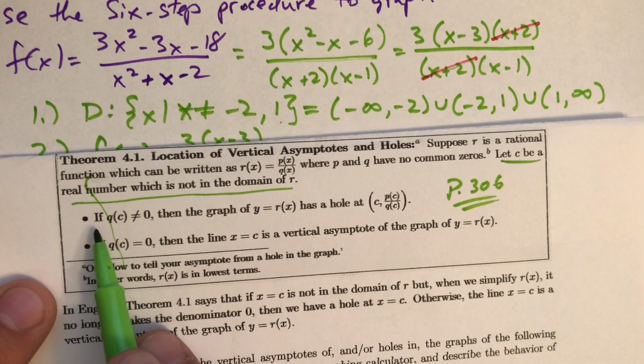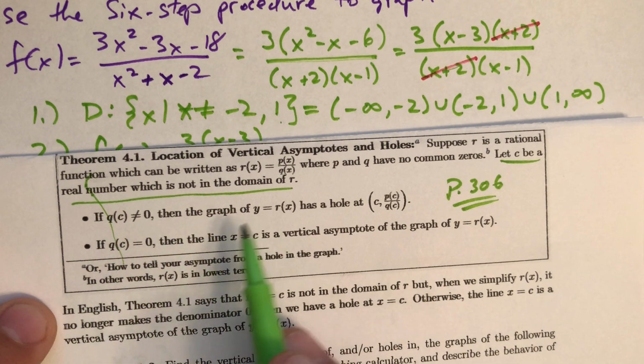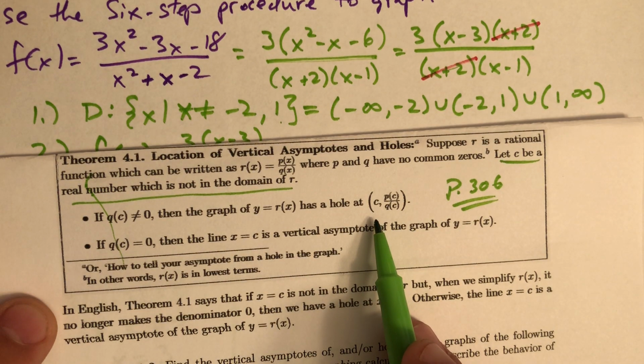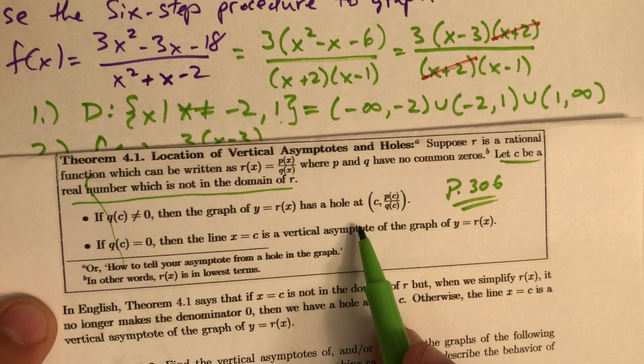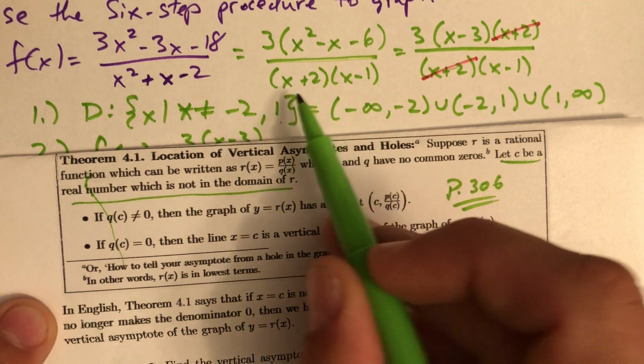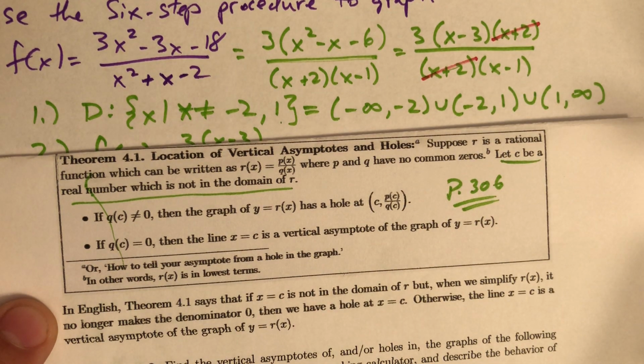If our denominator at that value is not 0, then the graph has a hole at that point. Essentially what this says is if we have a domain restriction and it gets canceled out, that means there's a hole in the graph.